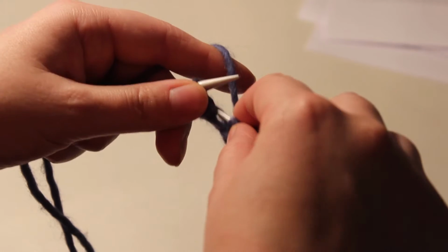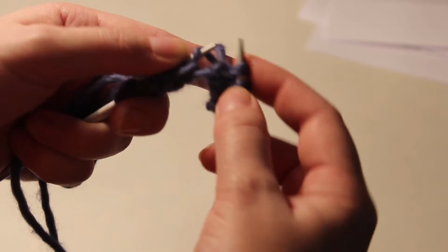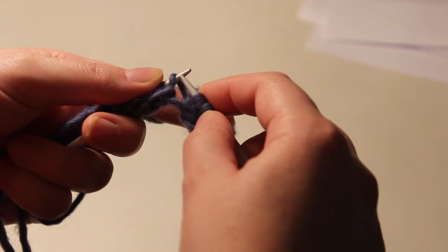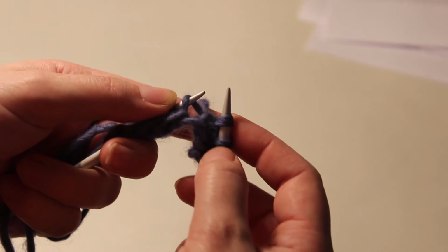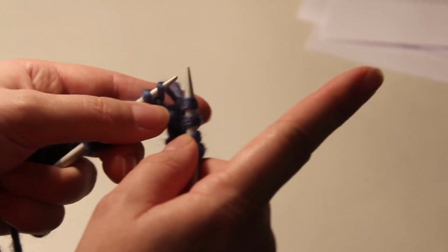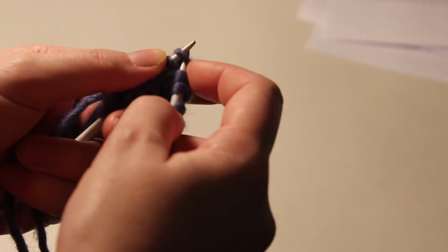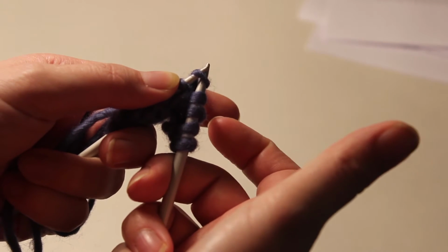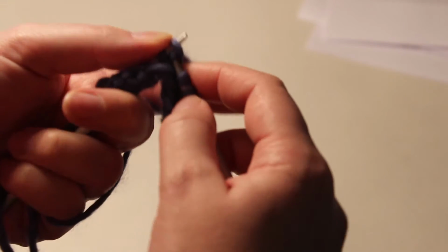Now, to do the right leaning, I put it on like that, so that the long piece is lying in the back and the short piece is lying in the front. And this is my sort of golden rule for doing this: it is a right leaning increase, because when I go into it, I want my needle to be pointing to the right. So I always have these little rules, and then you just knit it. You just put it in towards the right, and then you knit it.